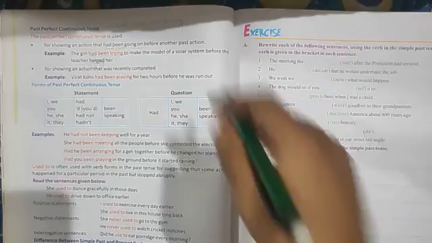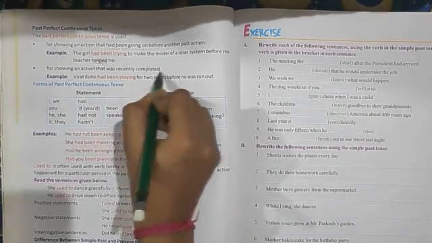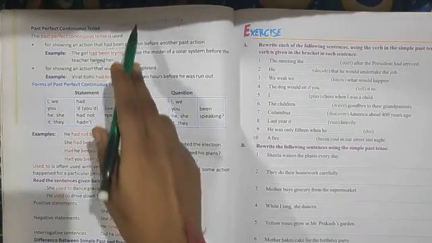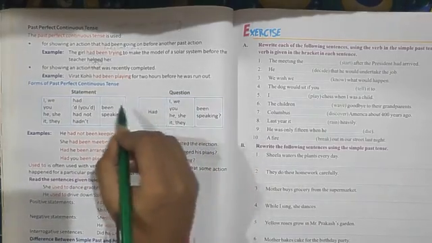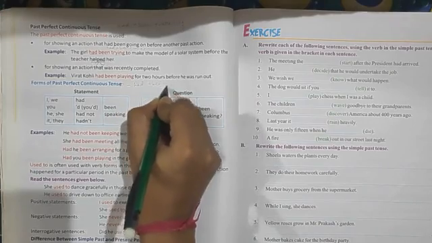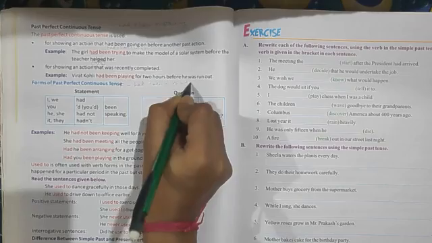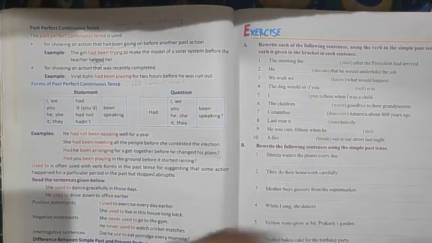Virat Kohli had been playing for 2 hours before he was run out. Showing an action that was recently completed. The format is had plus been plus verb plus ing. Simple. Again, your positive: had plus been plus verb plus ing. Virat Kohli had been playing for 2 hours before he was run out.